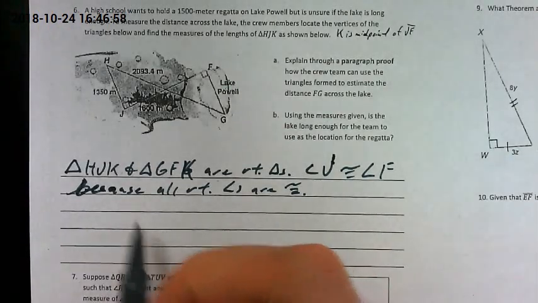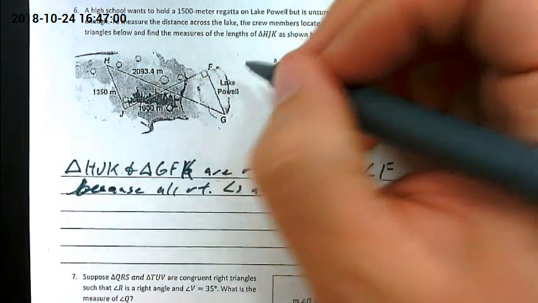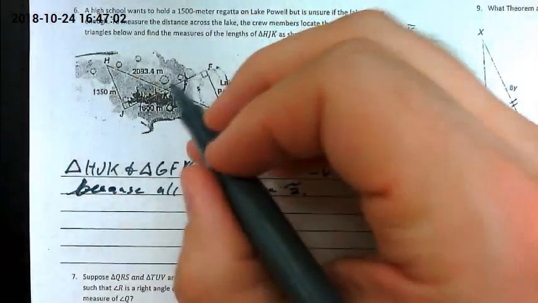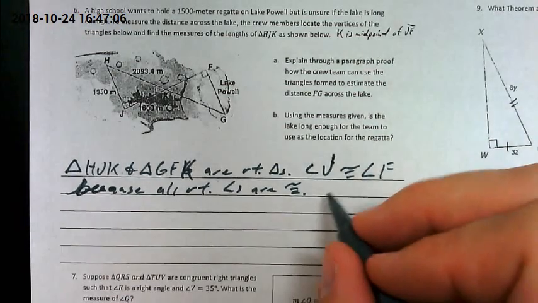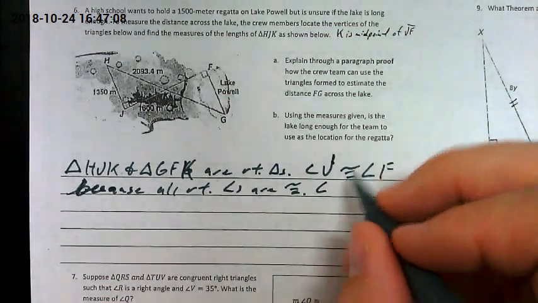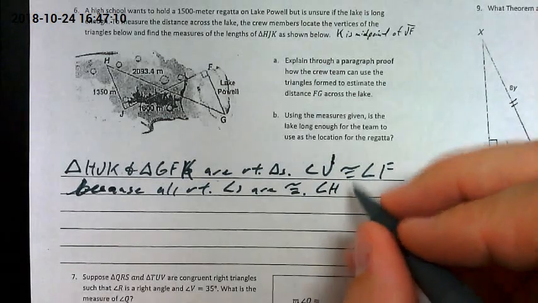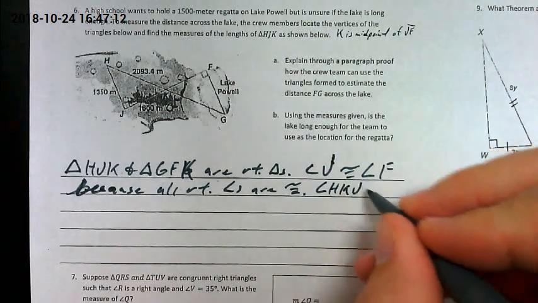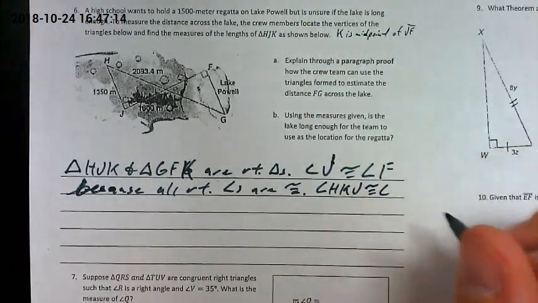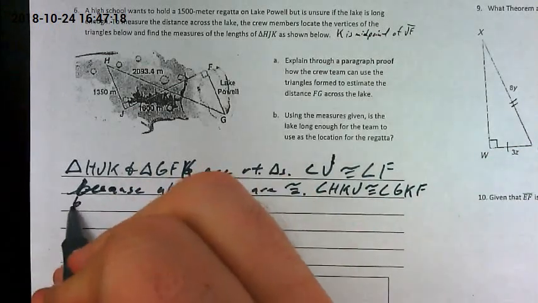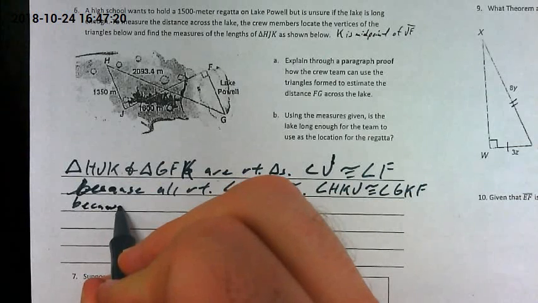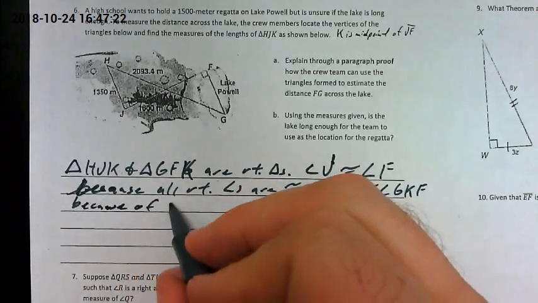Alright. Now that we have those two taken care of, we can also say that these two angles coming off of K are congruent because of their vertical angles. So, angle HKJ is congruent to angle GKF because of vertical angle theorem.